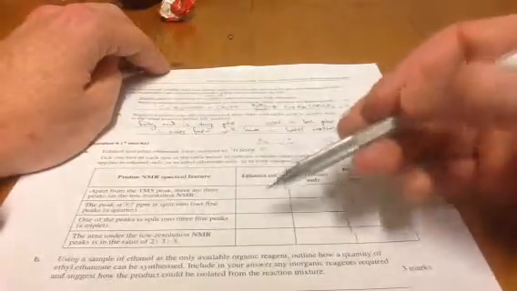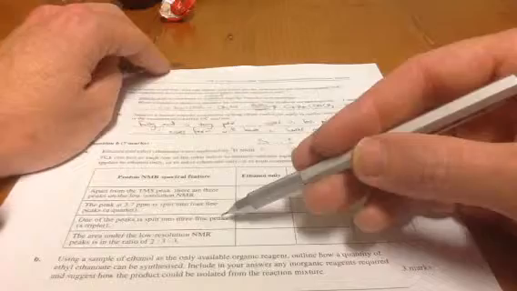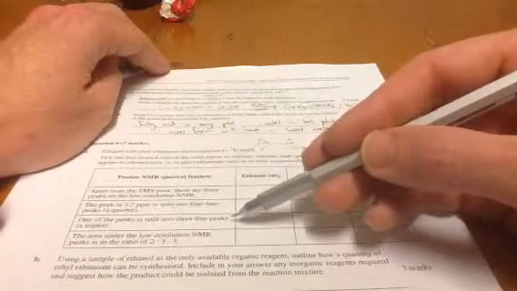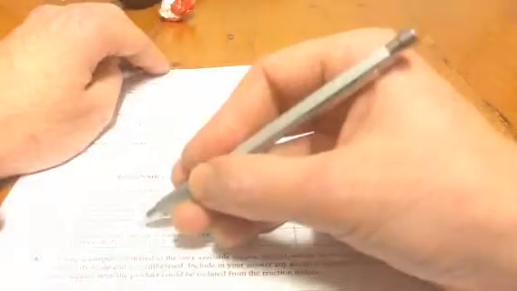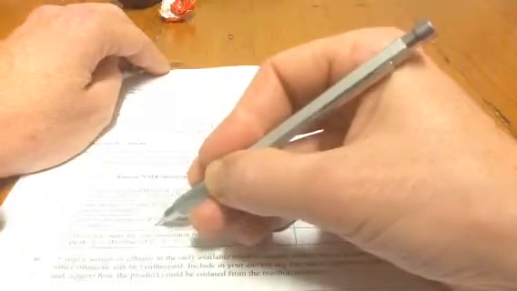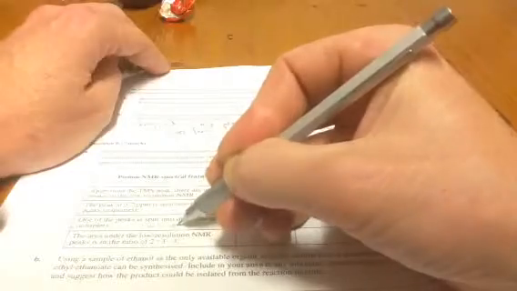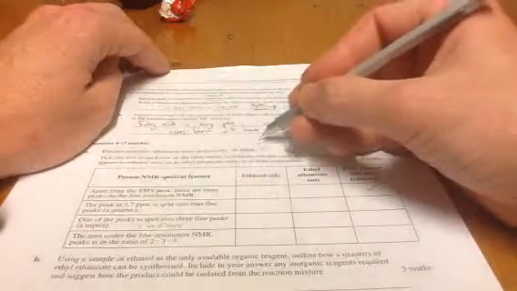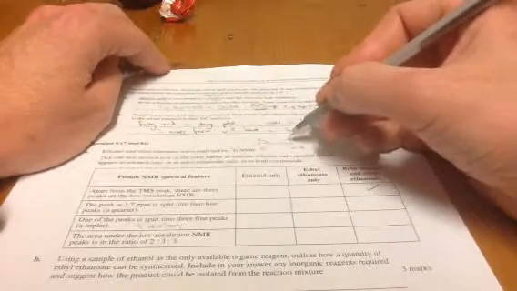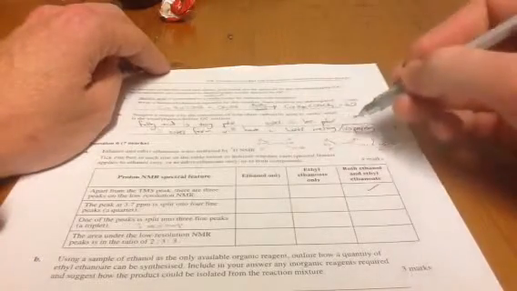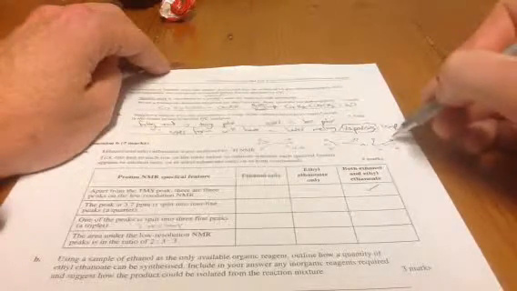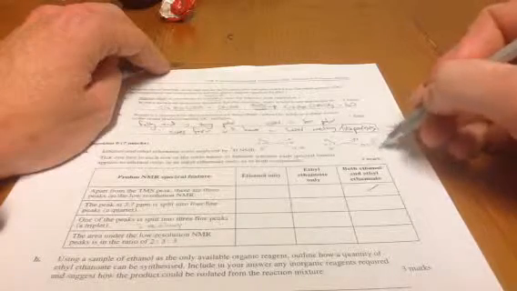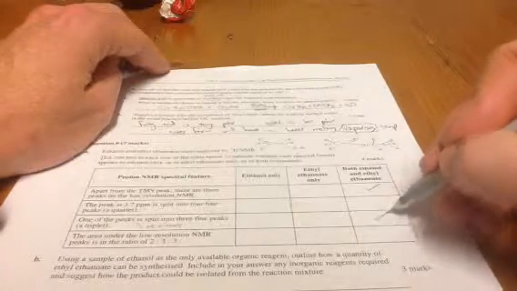Look at number 3. One of the peaks is split into 3 fine peaks, a triplet, which suggests we're looking for 2 neighbours. So when we look at this one here, this group here has got 2 neighbouring hydrogens, so it's true for ethanol, and this group of 3 hydrogens here has got 2 neighbours, so we're going to see that is true for both of them. This one's a bit trickier. This one here's a little bit trickier.